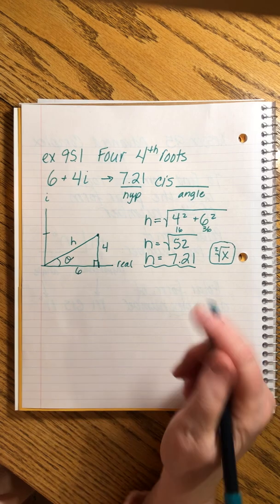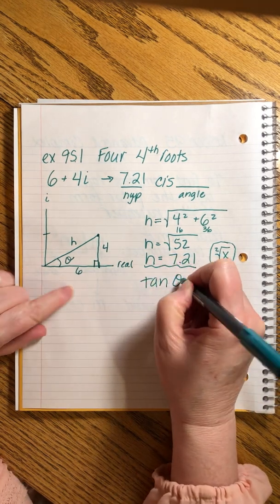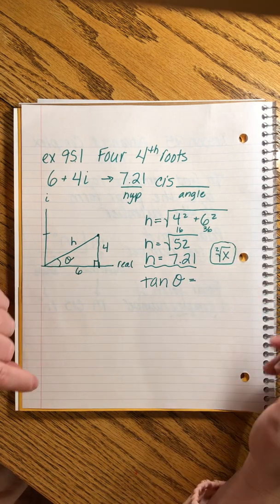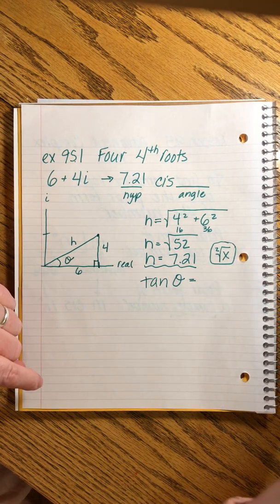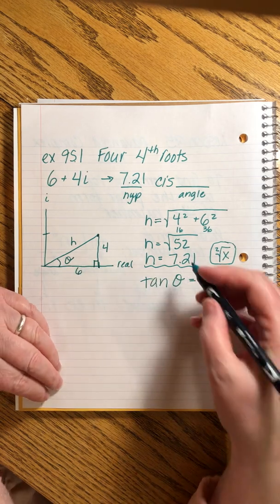The best way to find the angle is to remember that the tangent of this angle will be equal to, tangent is opposite over adjacent, so it's opposite over adjacent. It is 4 over 6.